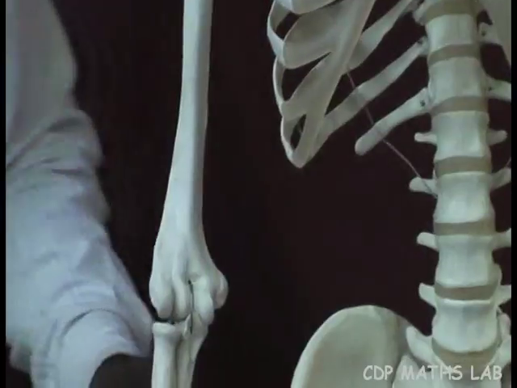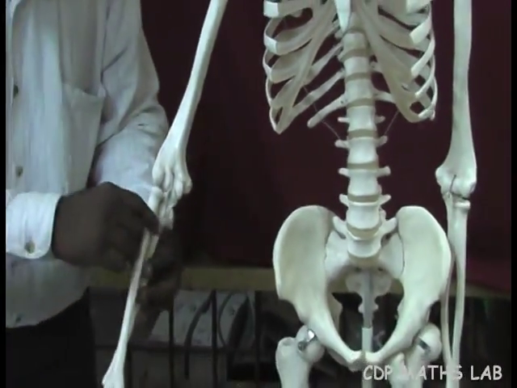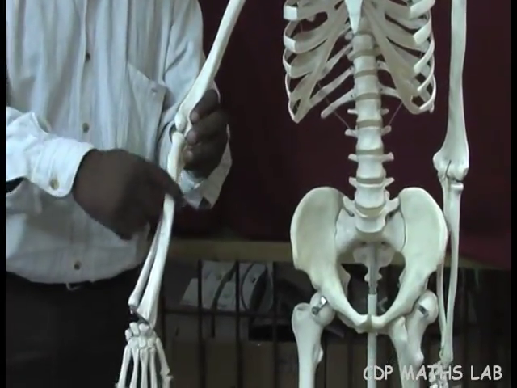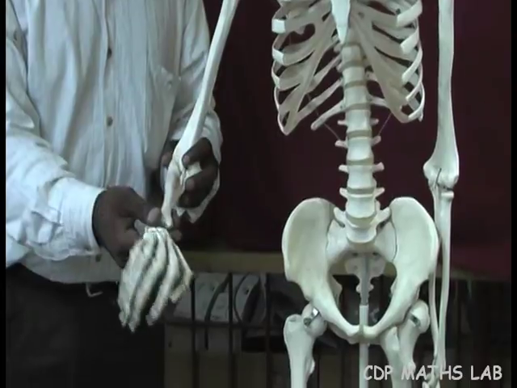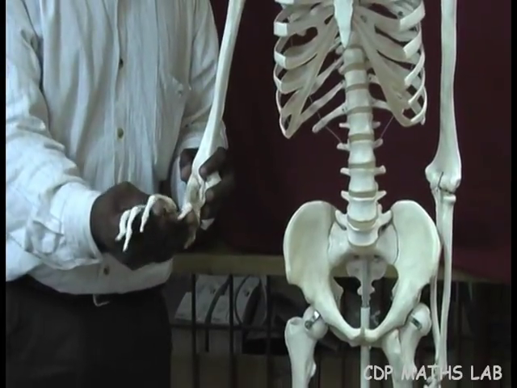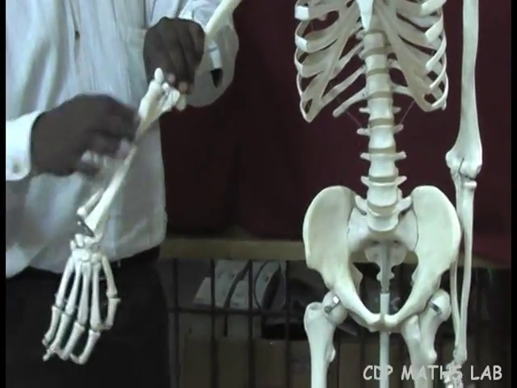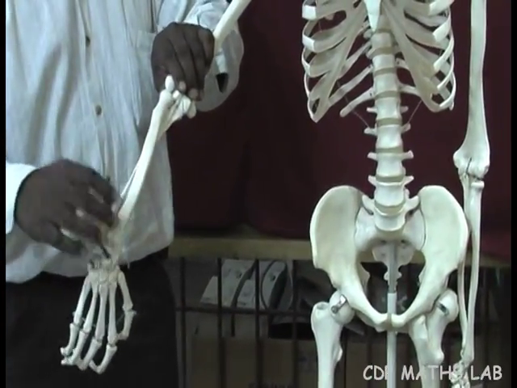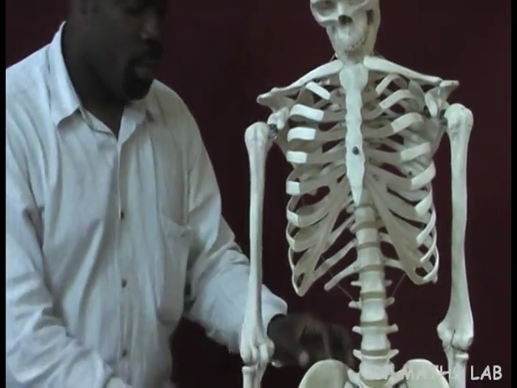Now, the bones right here, you have the radius, this one is the radius, and you have the ulna. Now on your worksheet, you can make note of the other bones. But these bones you need to know: the humerus, the radius, and the ulna. Very good.